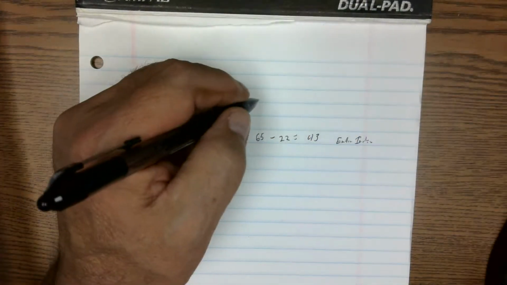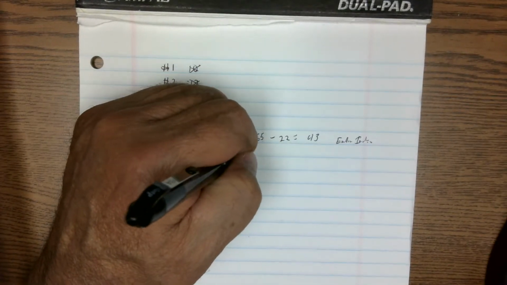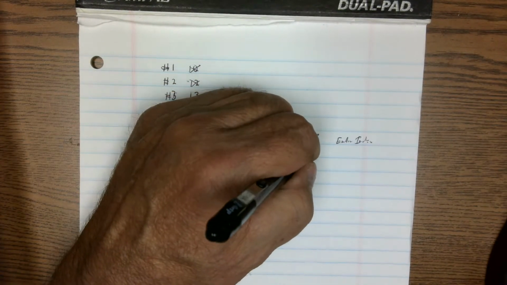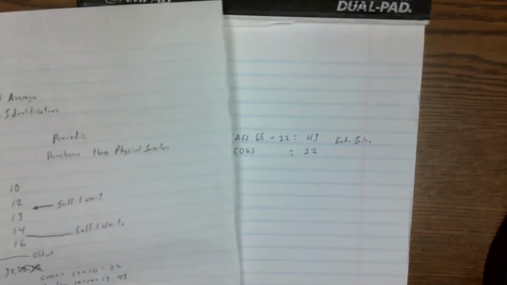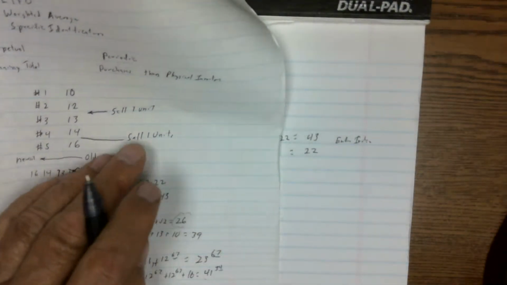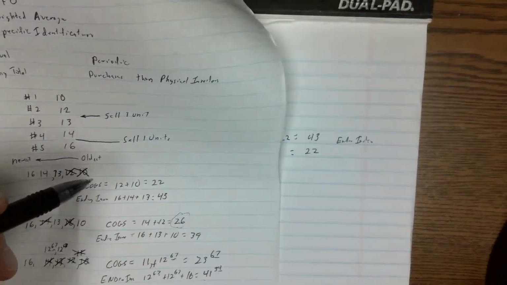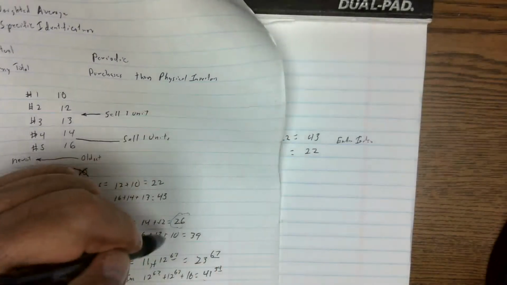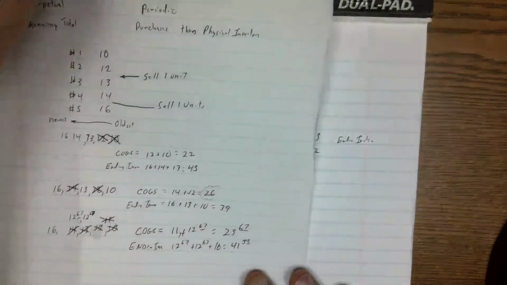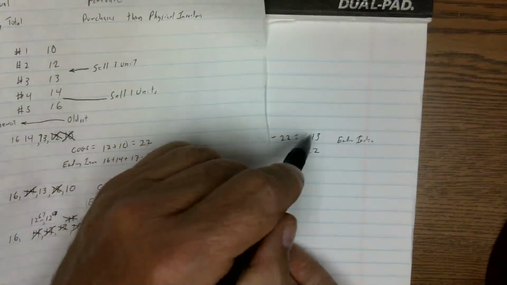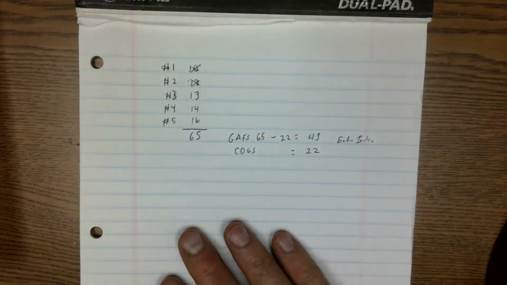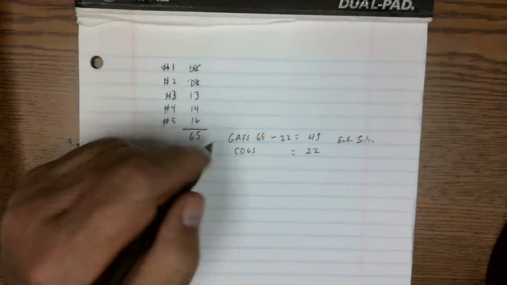Now, as I said, first in, first out. If my ending inventory is 43, my cost of goods sold equals 22. And like I said, when we do FIFO, it doesn't matter whether we do perpetual or periodic, we will always end up with the same numbers. So these numbers are the same here, right? Okay, well, let's take a look at LIFO now.